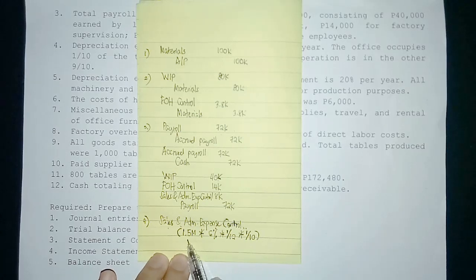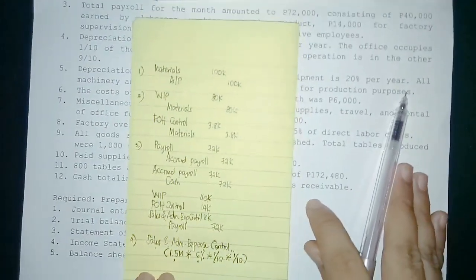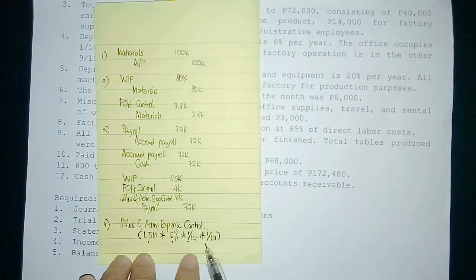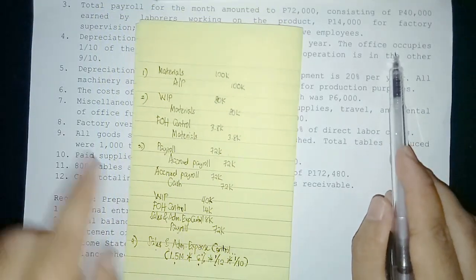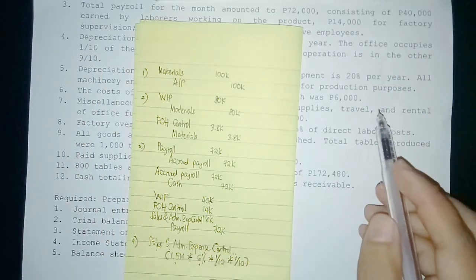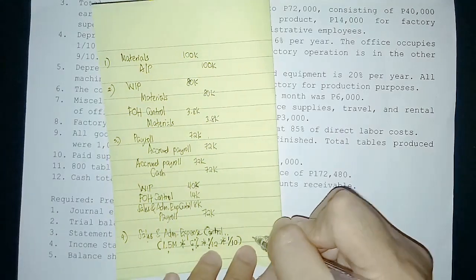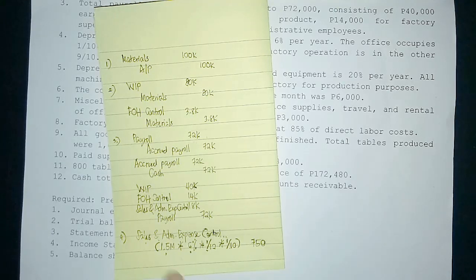Ulit, ito yung cost ng building, 1.5 million times depreciation rate per year which is 6%. Ngayon, minultiply natin siya sa 1/12 kasi ang depreciation rate ay per year. Ang ginagawa natin ay depreciation per month times 1/10 which is yung portion ng office. 750 pesos.